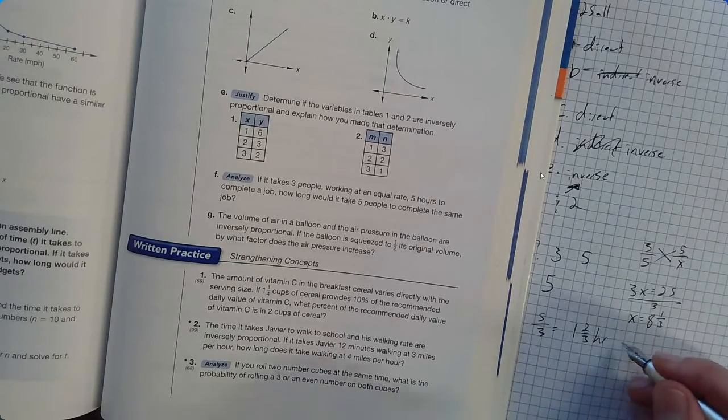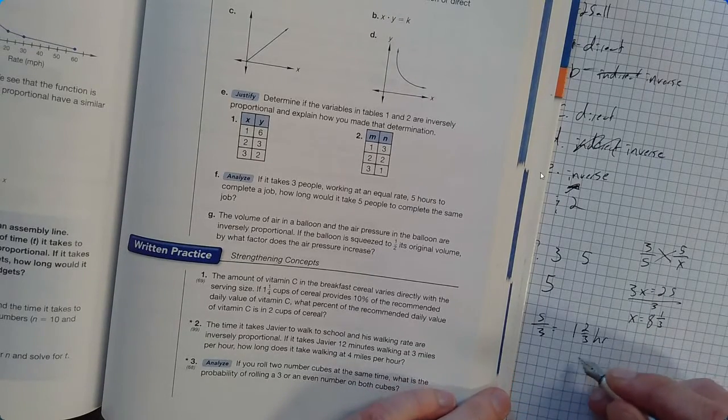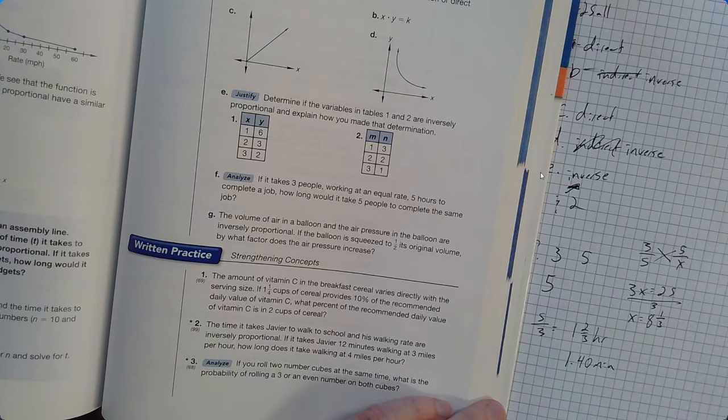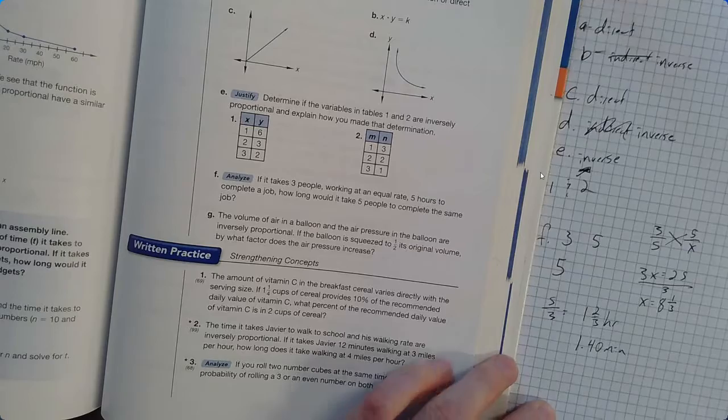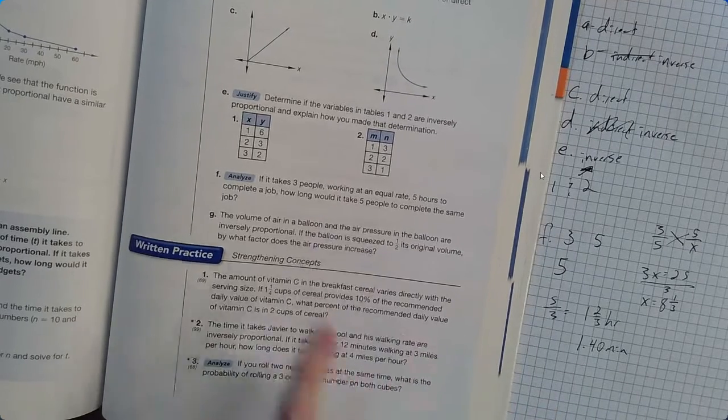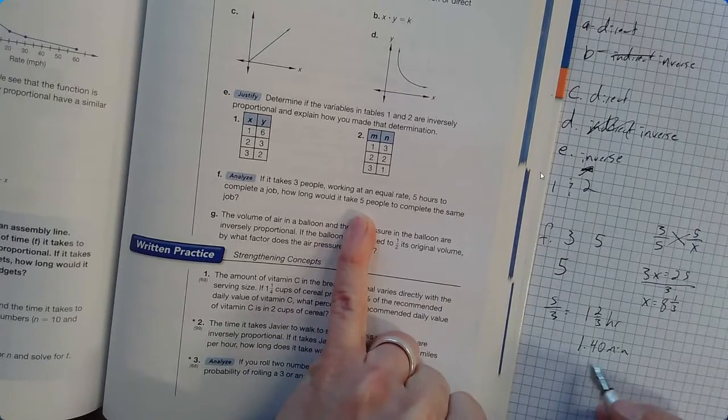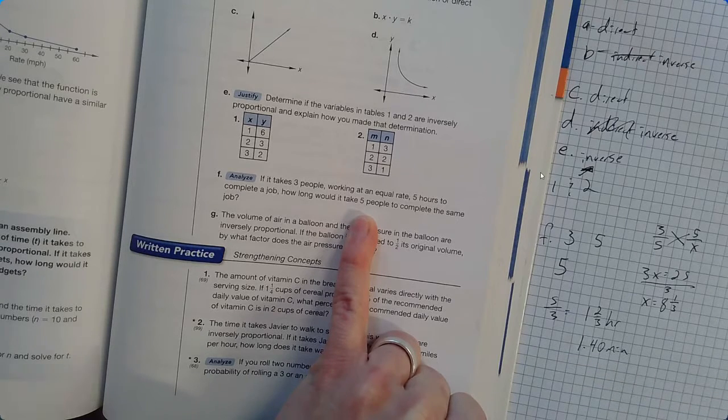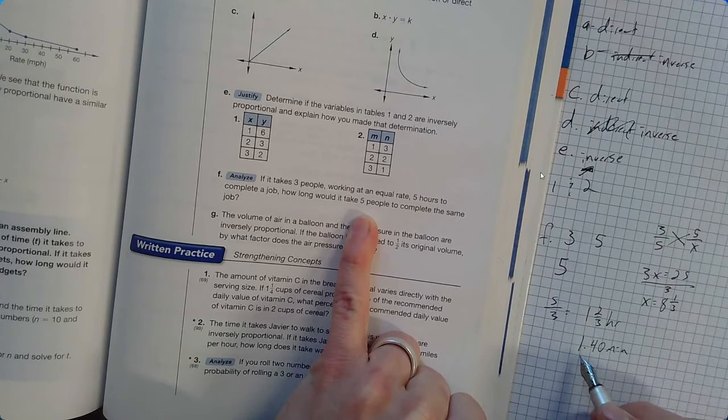So 1 2/3 hour is 1 hour and 40 minutes. Okay. Now I have 5 people working at this rate of 1 hour and 40 minutes. So how long are they going to take to complete the same job? Well, less than an hour, right? So less than an hour.